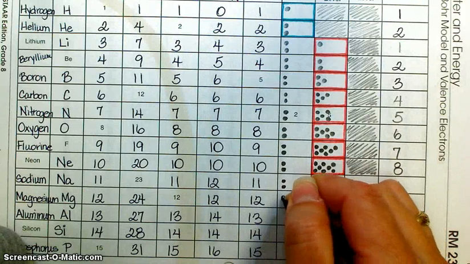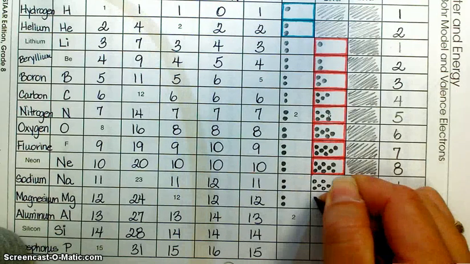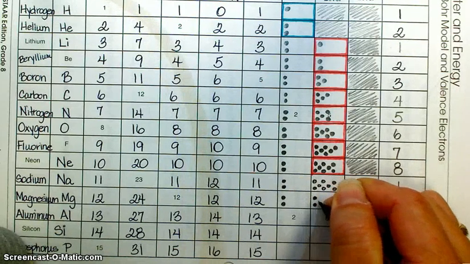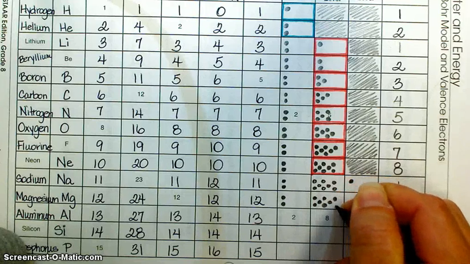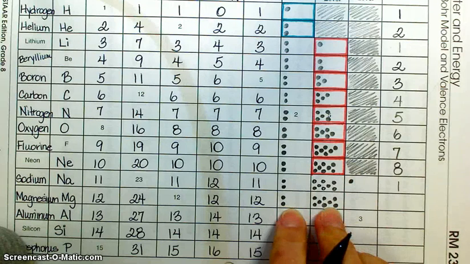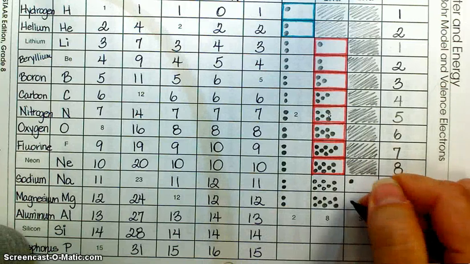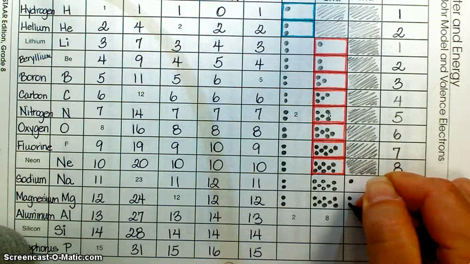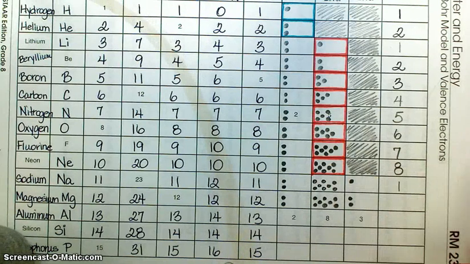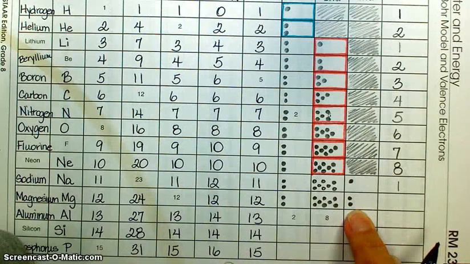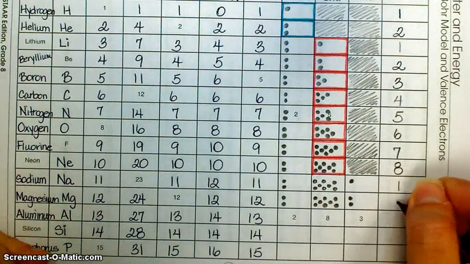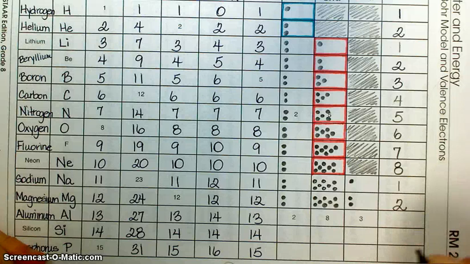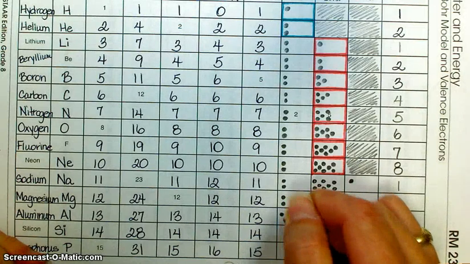Magnesium has a total of 12 electrons. 2 in the first energy level, 8 in the second energy level, for a total so far of 10. And then electrons 11 and 12 go in that third energy level. The third energy level is the outermost energy level for magnesium. And so magnesium has 2 valence electrons.